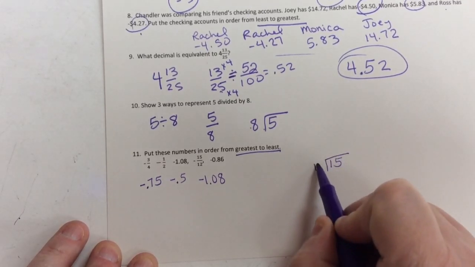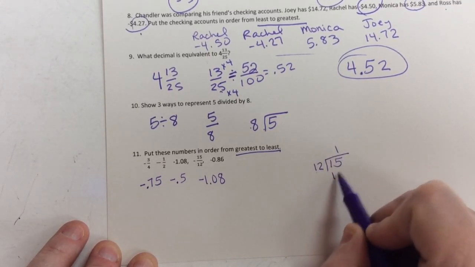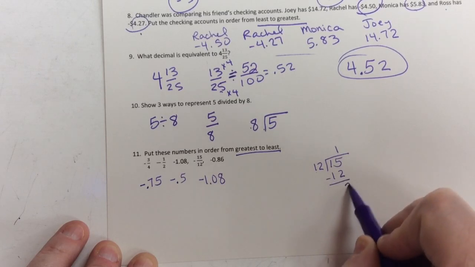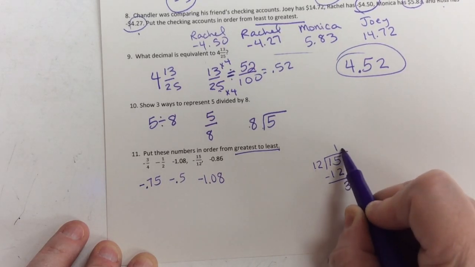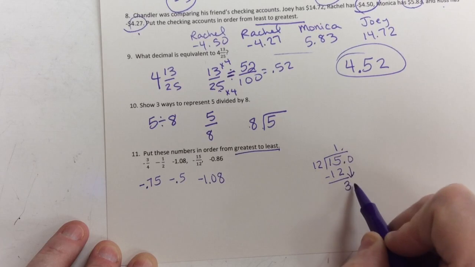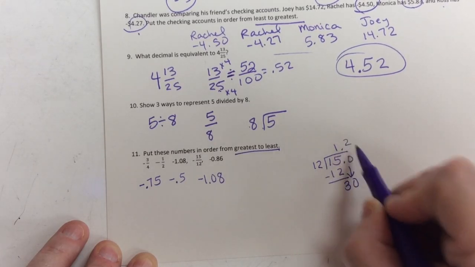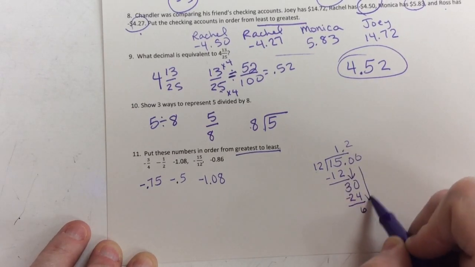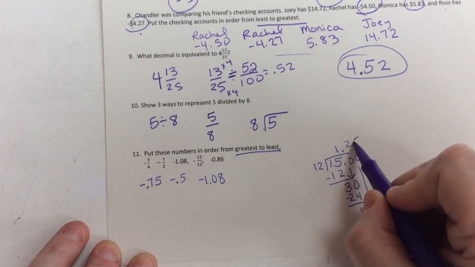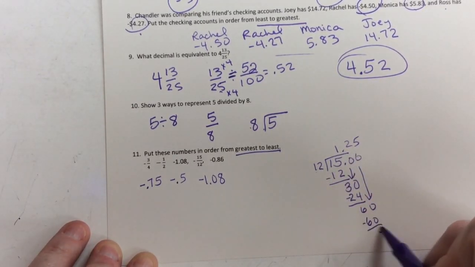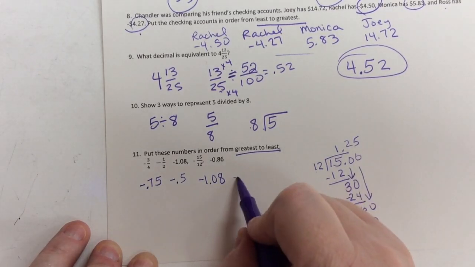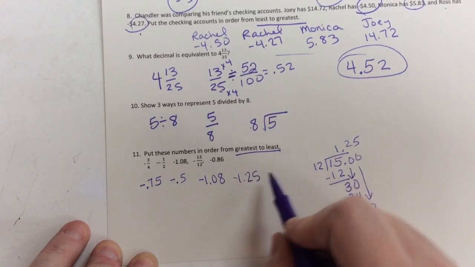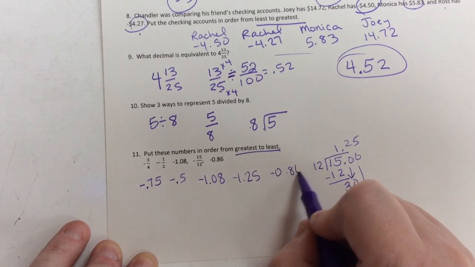15 divided by 12. Top dog. 12 times 1 is 12, and I subtract and get a 3. I'm going to make it a decimal, so I don't want to deal with my numerator. 12 times 2 is 24, and I subtract and get a 6. Add my 0 and keep going. 12 times 5 is 60. So it says negative 1.25 and then negative 0.86.